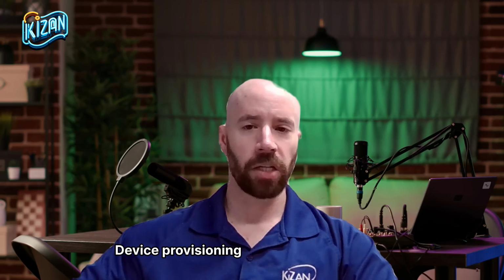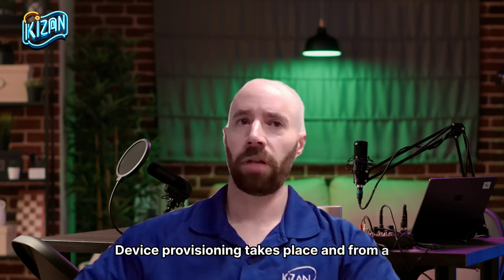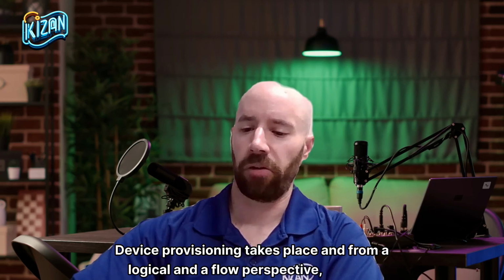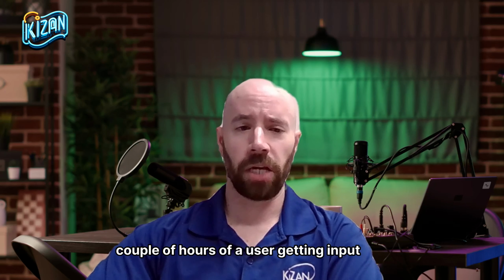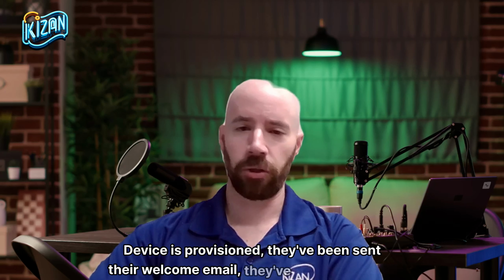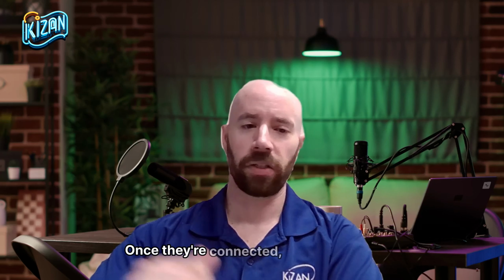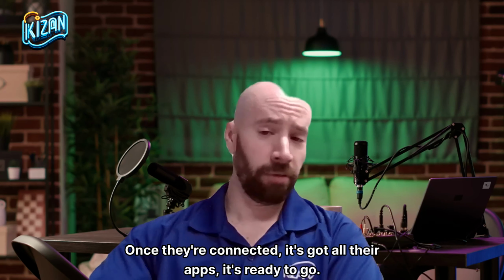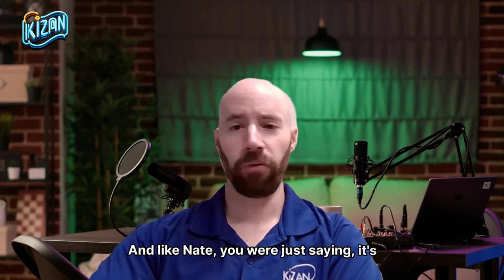Device provisioning takes place, and from a logical and a flow perspective, within a couple of hours of a user getting input into the HR system, they can be fully up and running. Device is provisioned, they've been sent their welcome email, they've got instructions on how to connect. Once they're connected, it's got all their apps, it's ready to go. And like Nate, you were just saying, it's fully provisioned, it's fully in line with corporate standards, and they can just start.